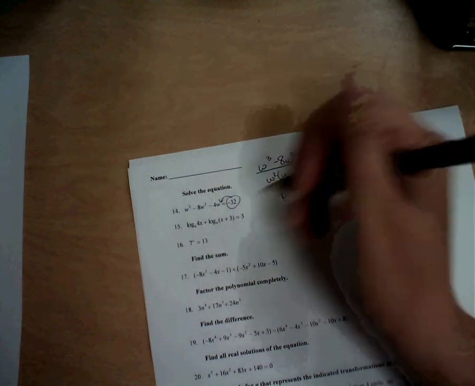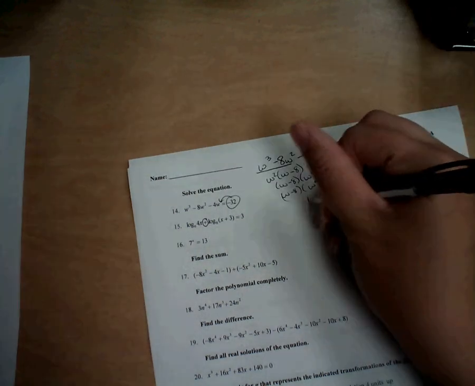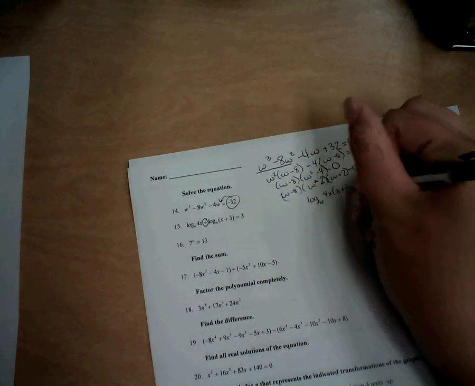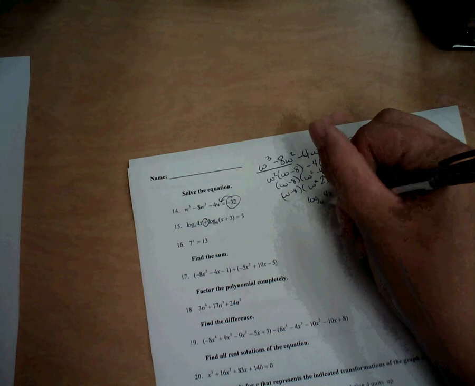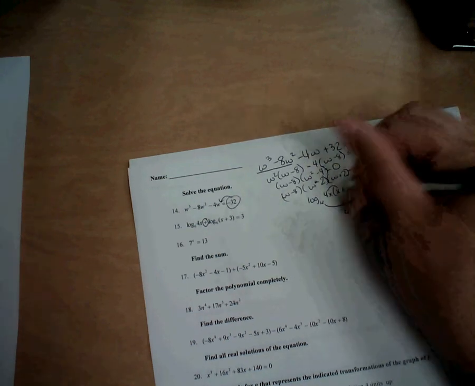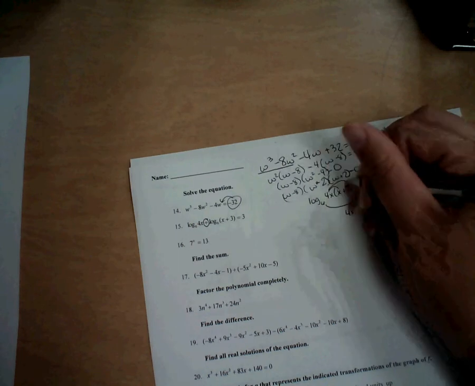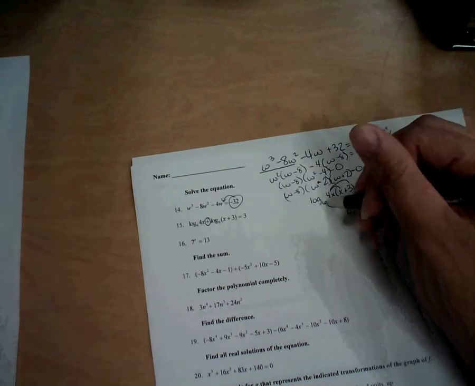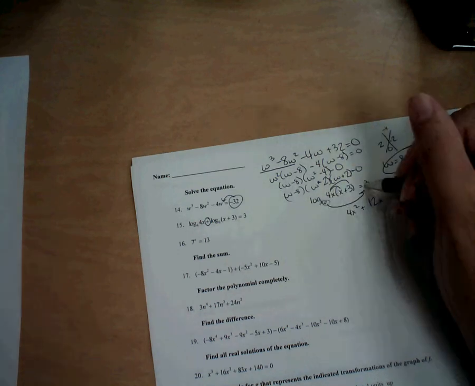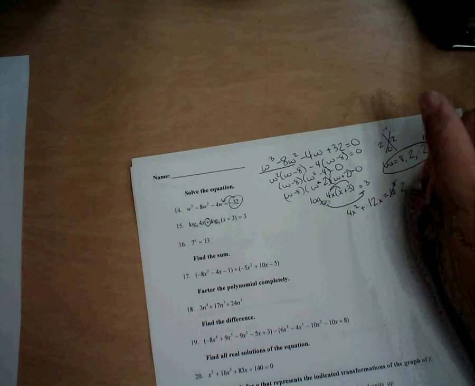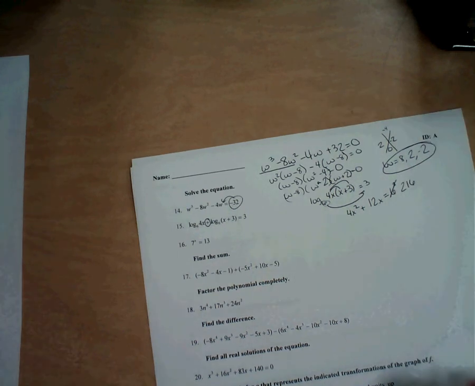This is a log equation. I'm adding the 2 separate logs so I can multiply their insides. So that would give me log base 6 of 4x times x plus 3 equals 3. Move my 6 over so I get 4x squared plus 4x times 3 is 12x. And I can change a log to an exponential by moving this base over 6 to become the base of my exponent. So 6 cubed, or you may prefer to write 216 right here.